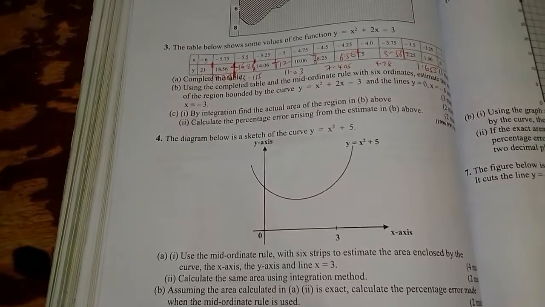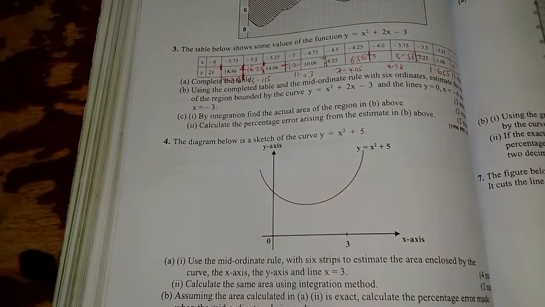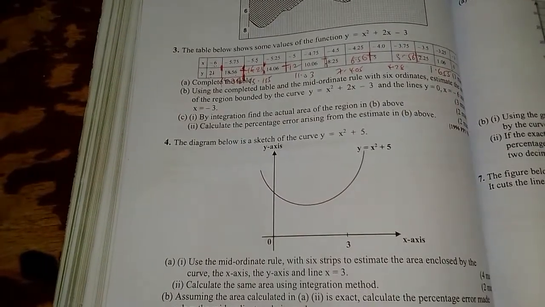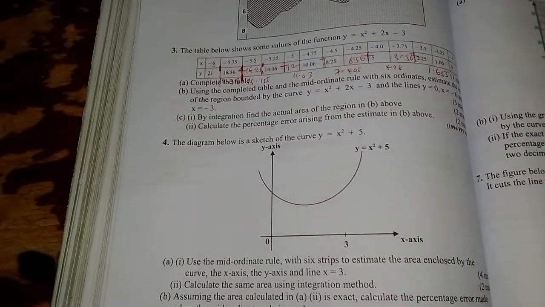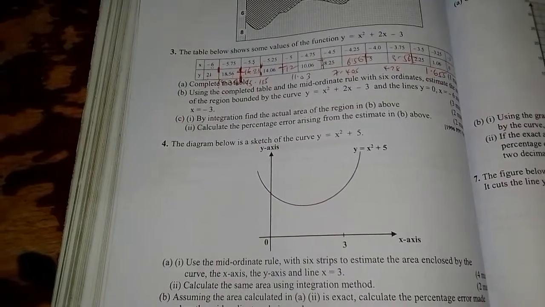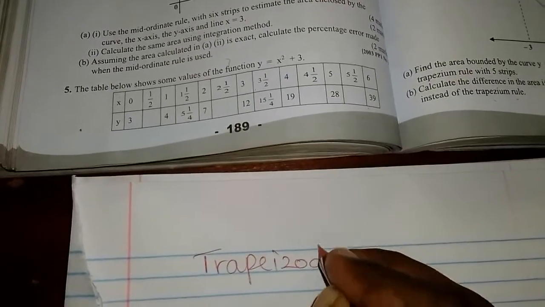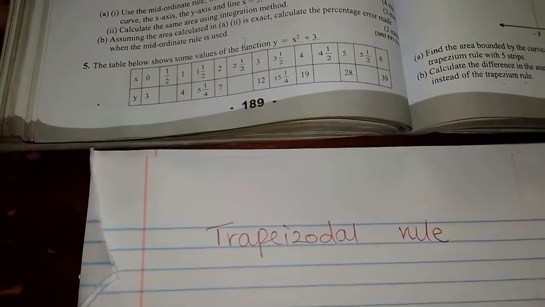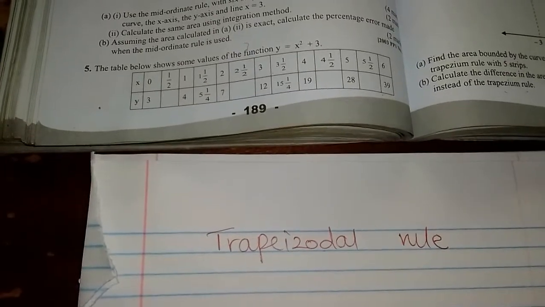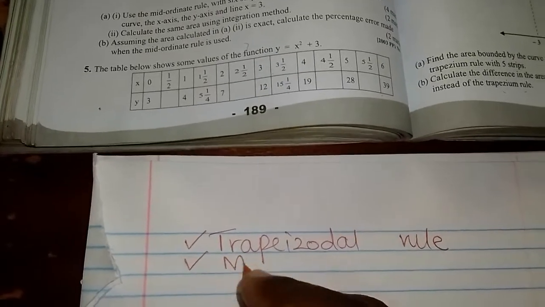In this regard, you are supposed to first understand as a student that area approximation can be discussed in detail in as far as the following methods are concerned. Number one, there's a method that we call the trapezoidal rule. That one is always the first method that can be used to estimate the area that falls under a curve.